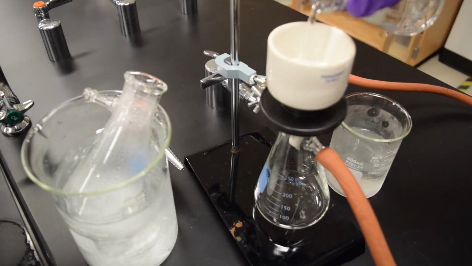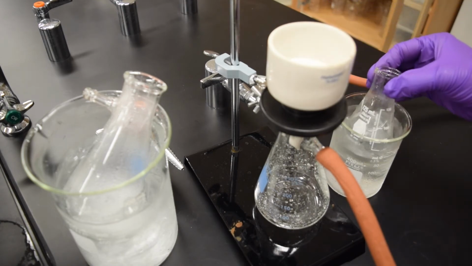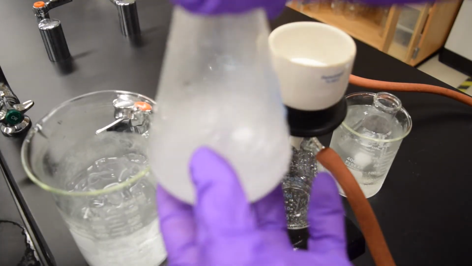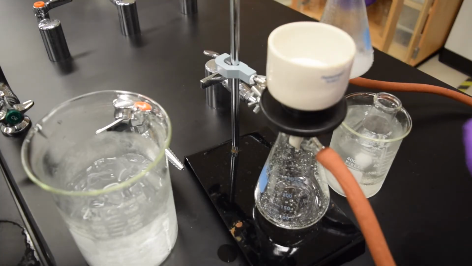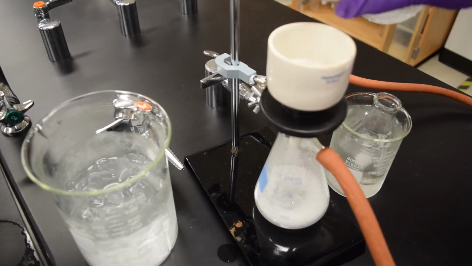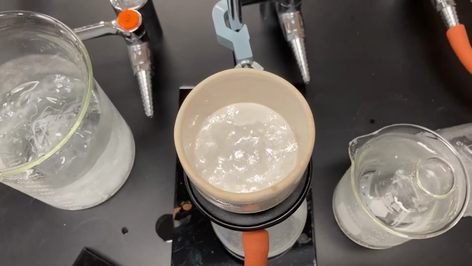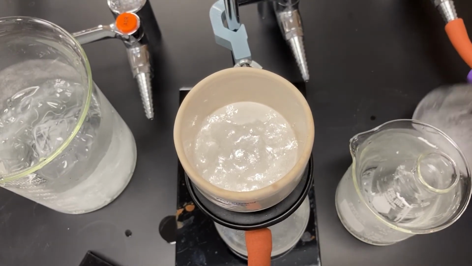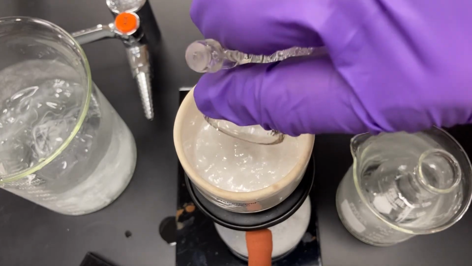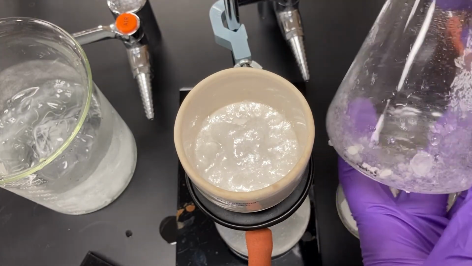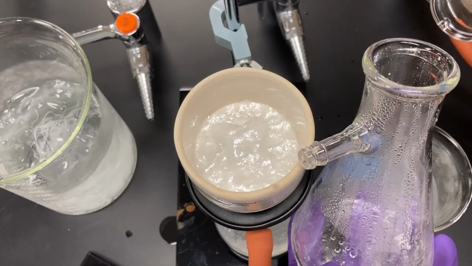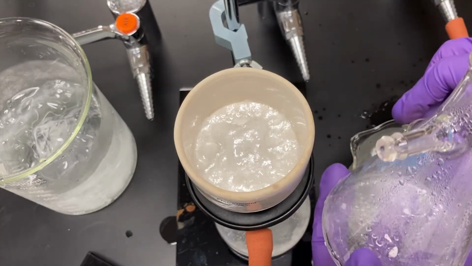I'll run some ice-cold DI water through the Buchner funnel. It's likely you'll have some crystals stuck on the walls of the flask.